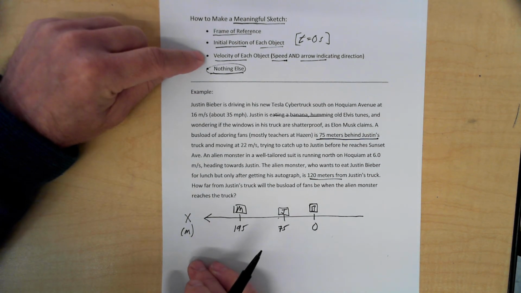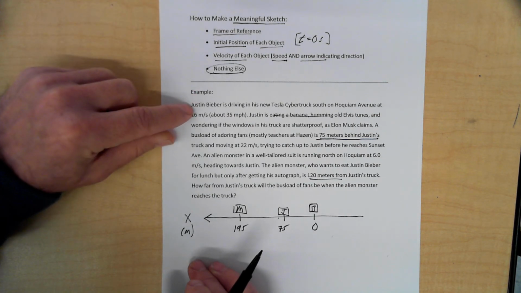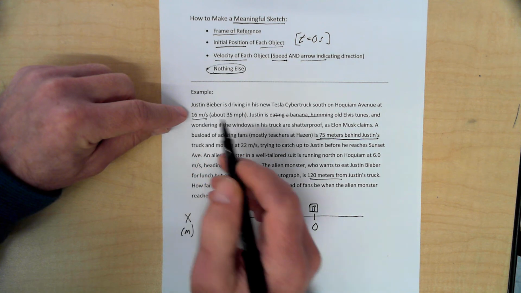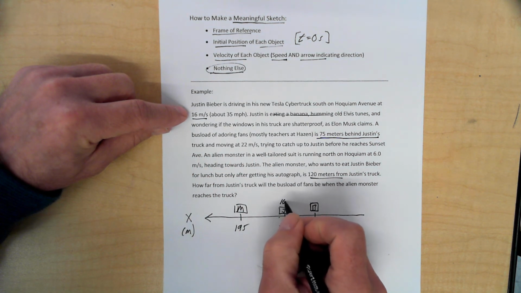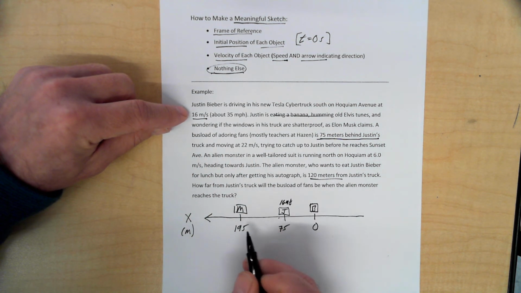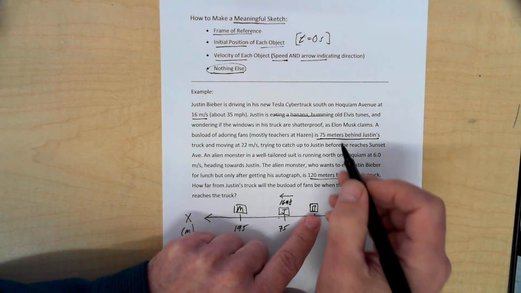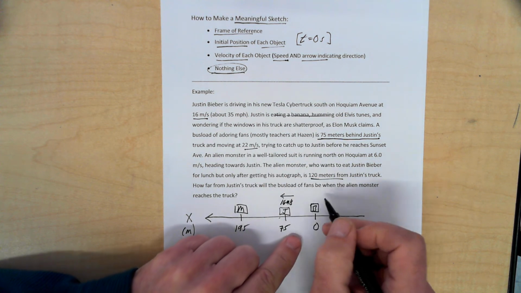What about the velocity? Now we are going to extract what Biebs is doing. He's going 16 meters per second. Which way? He's going this way. What's the bus doing? The bus is going 22 meters per second.